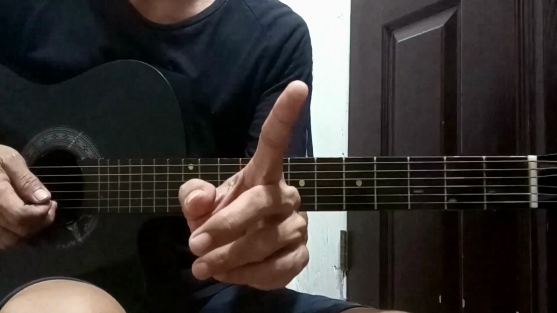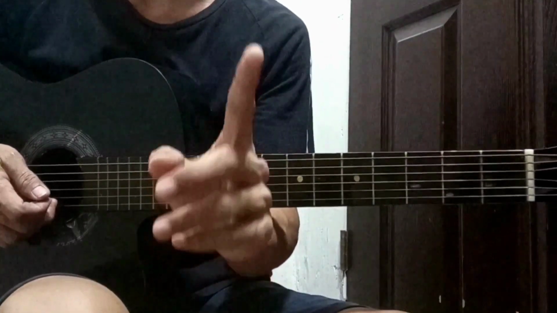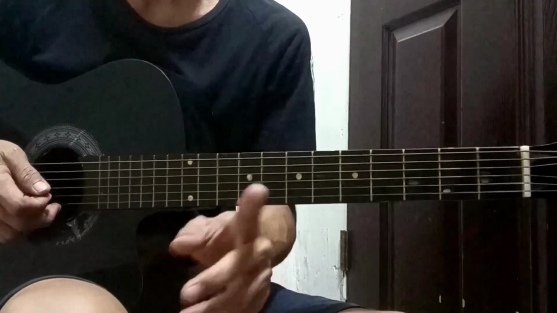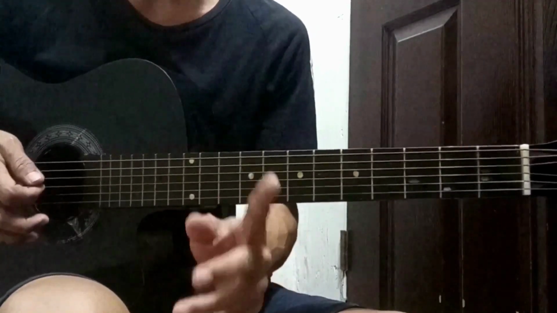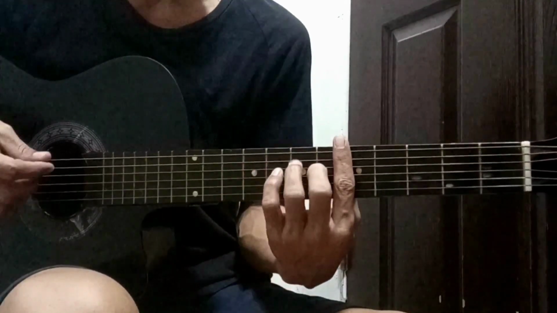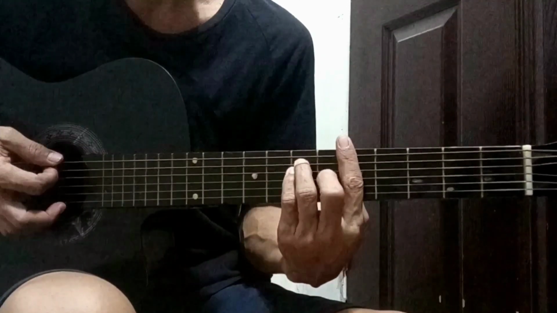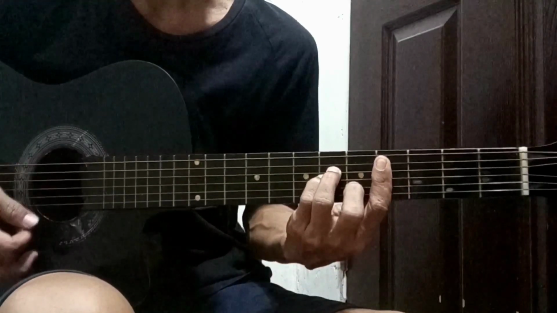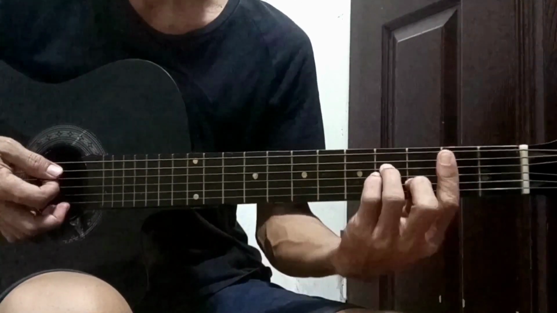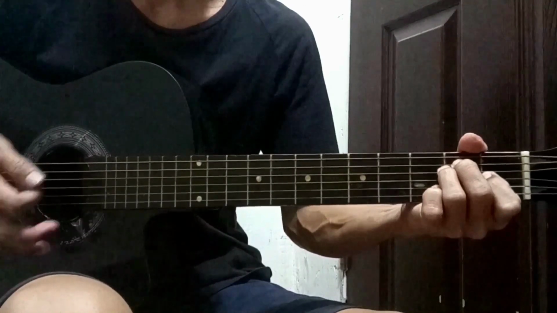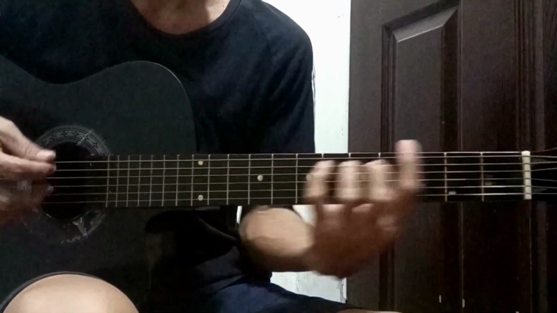Okay, guys? There are two things you can choose between. The first thing is to play a chord progression. The chords that we are going to use start from the A bar chord, and then the C sharp minor bar chord also, B minor, and then the E. This is the first thing you can do.